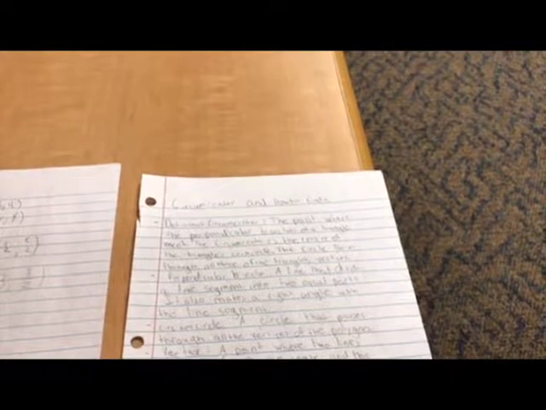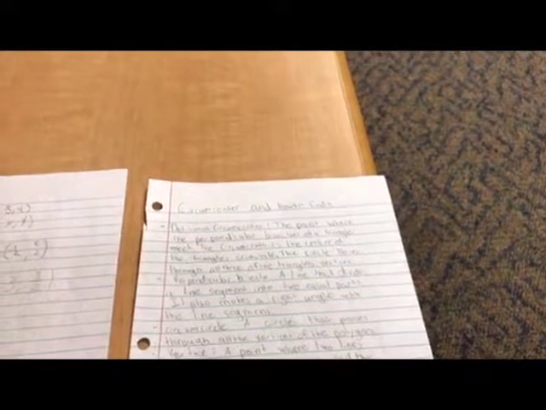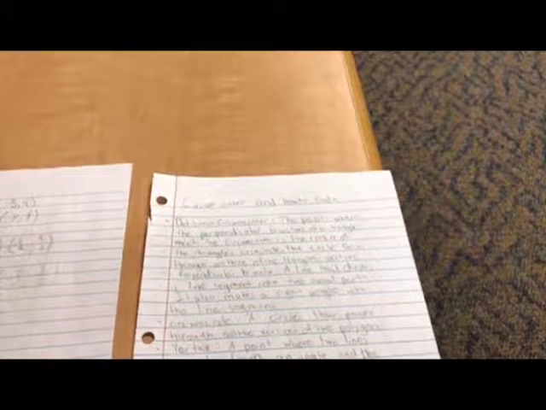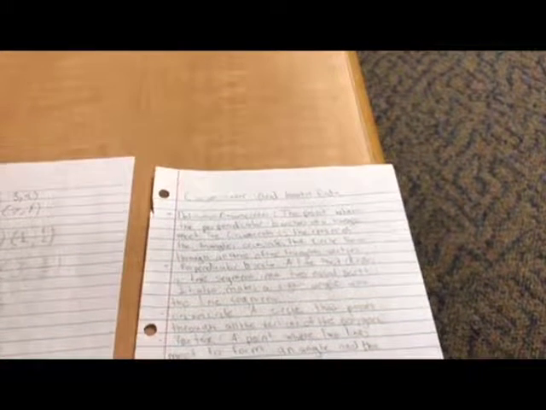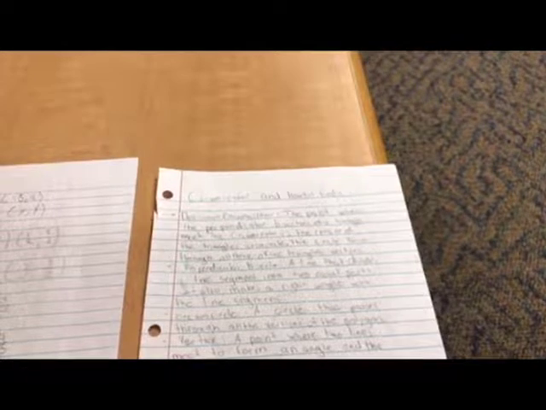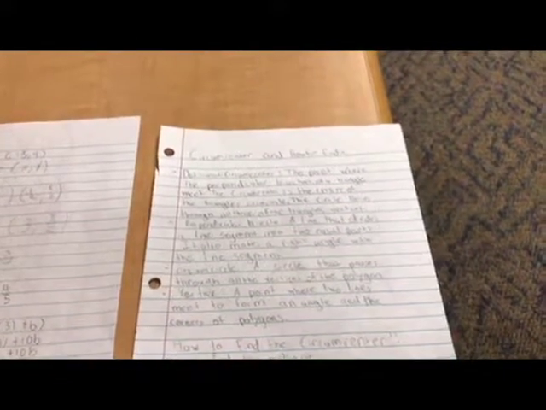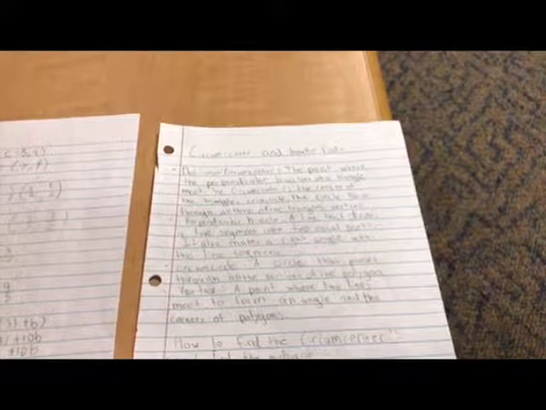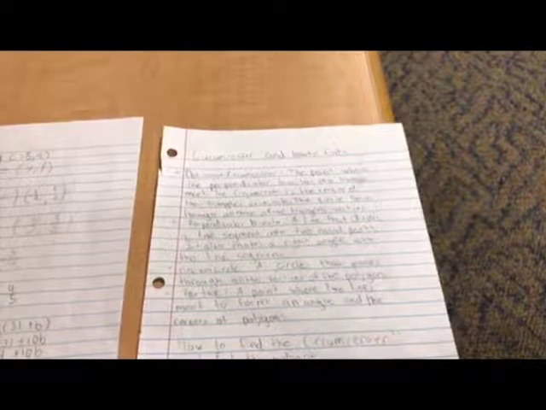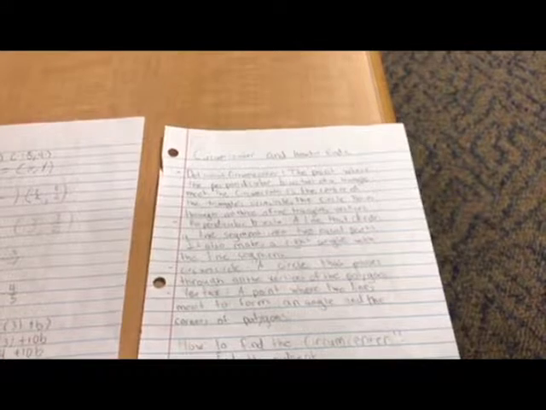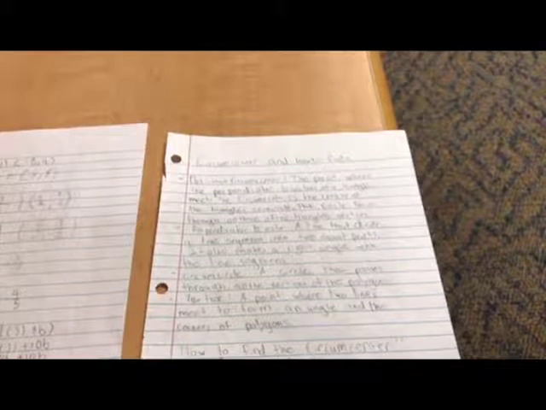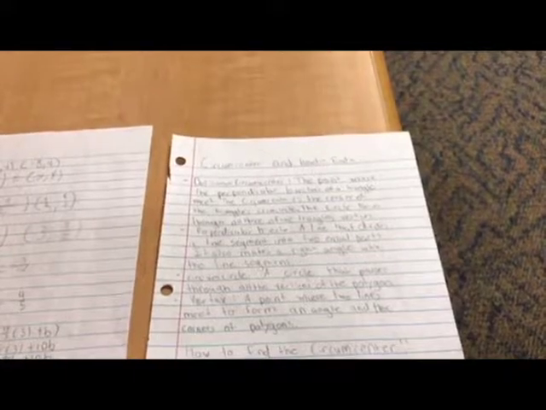What is a perpendicular bisector? A line that divides a line segment into two equal parts. It also makes a right angle with the line segment. The circumcircle is a circle that passes through all the vertices of the polygon. A vertex is a point where two lines meet and form an angle, the corners of the polygons.